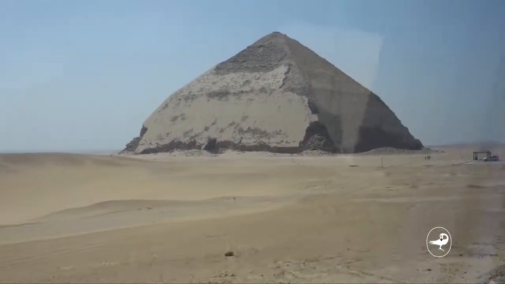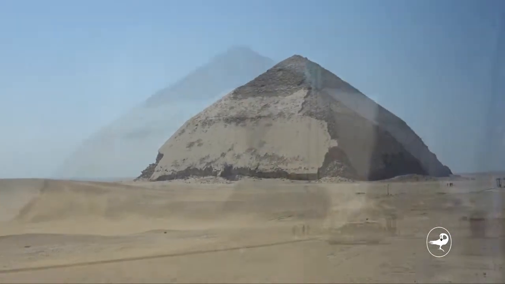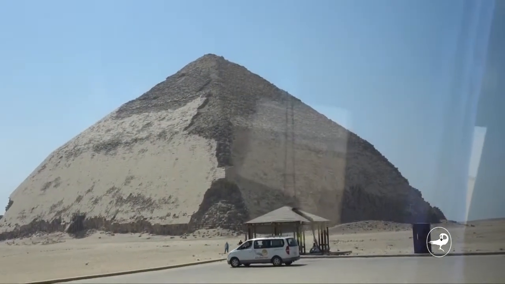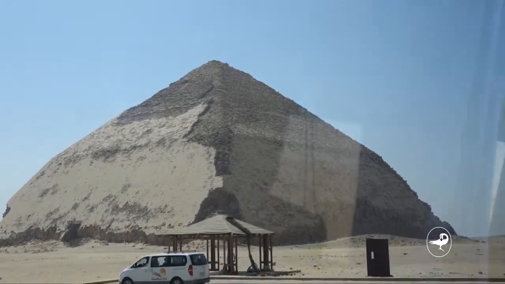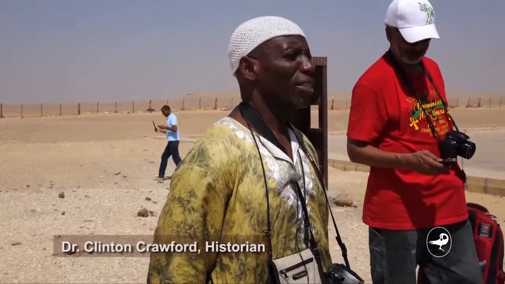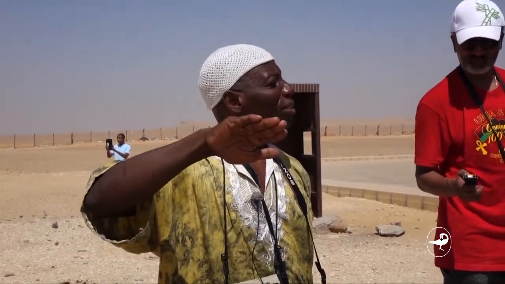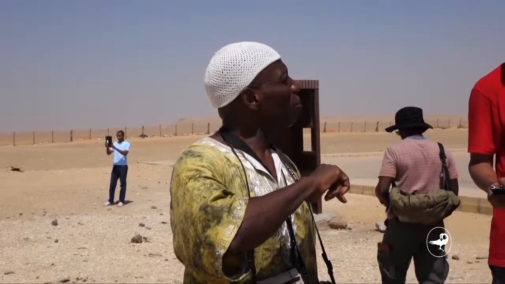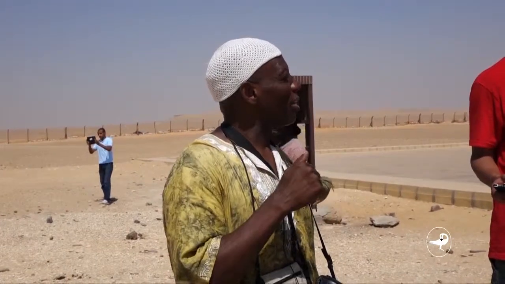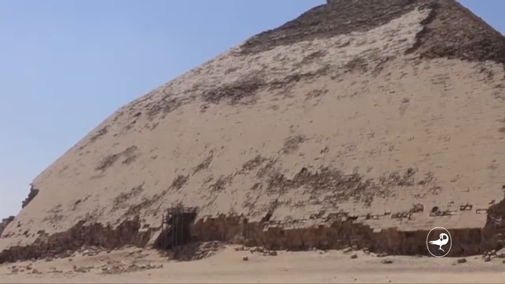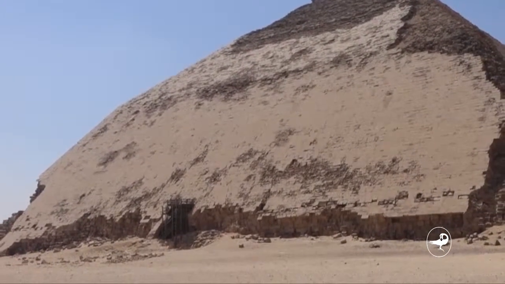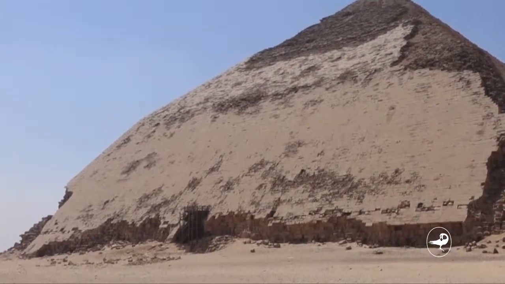Now, the bent pyramid is a forerunner to the true pyramid which we just came from, in actuality, right? And this pyramid, if you notice, does not have a continuous slope. Sif asked me, why is it called a bent pyramid? So let me explain to you now. If you notice at the bottom, from the bottom angle, that bottom angle is 74 degrees.